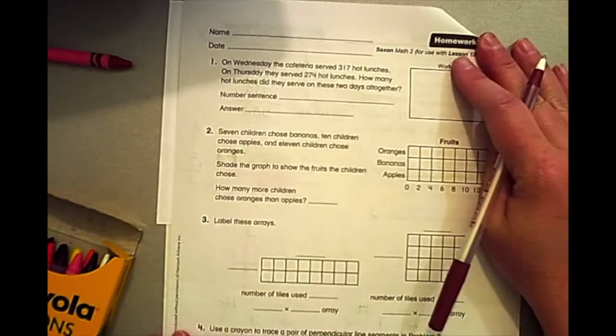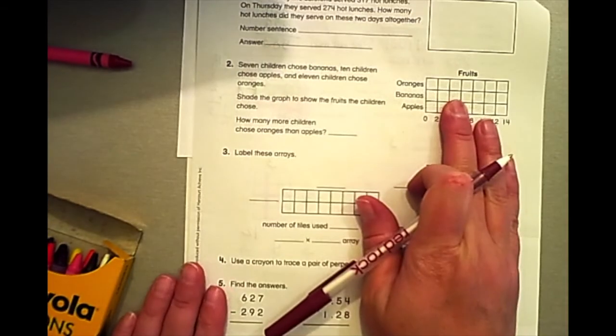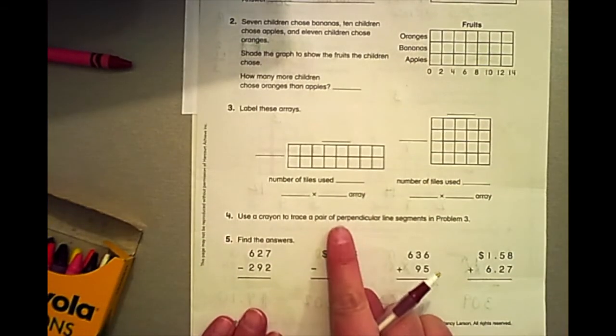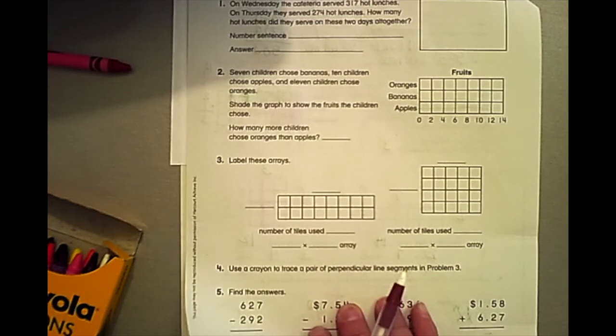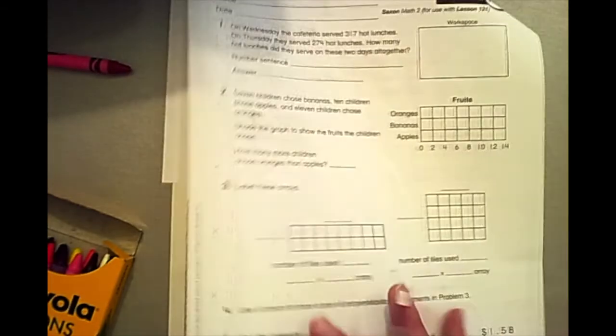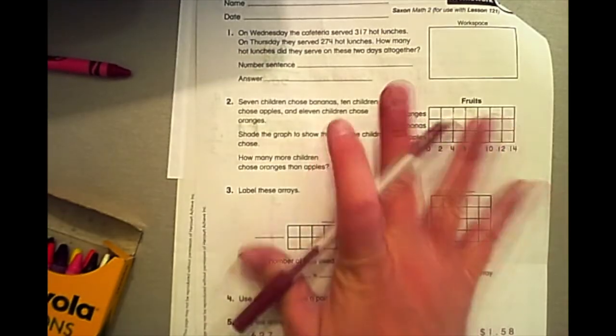Your job to do is side B. Okay. Again, you don't have to use crayon, but you do have to use crayon for number 4. So you're going to need to do that as well. And if you have any questions, go ahead and look back because we did the same thing on the other side. All right, so if you have any questions, let me know.